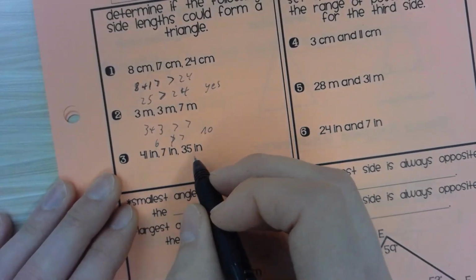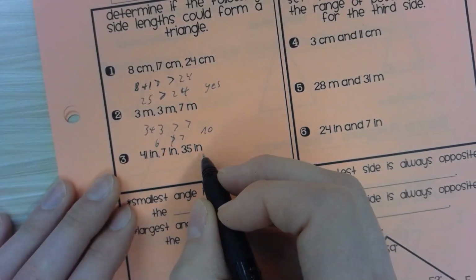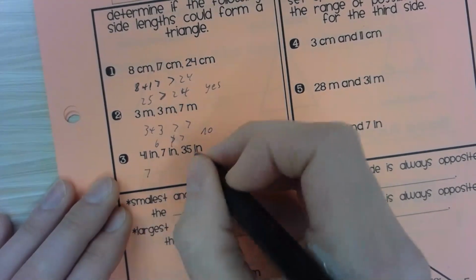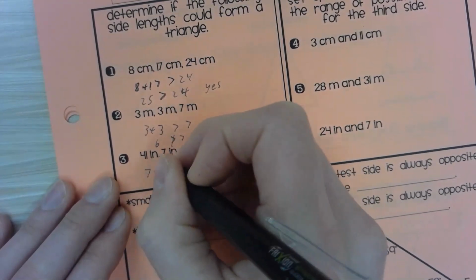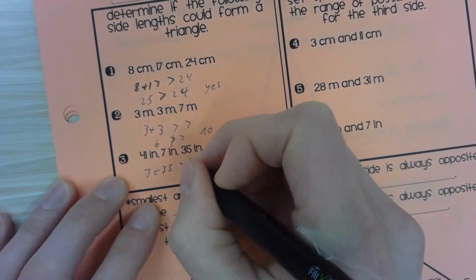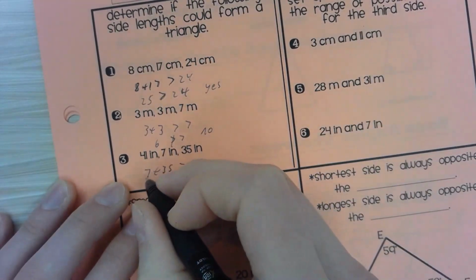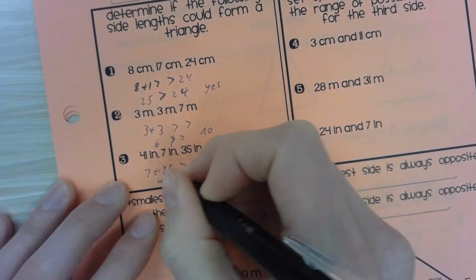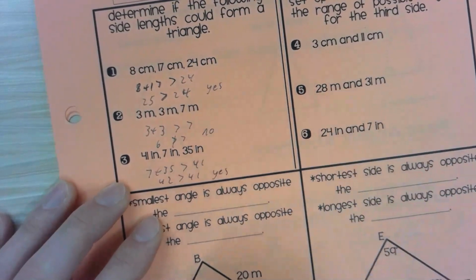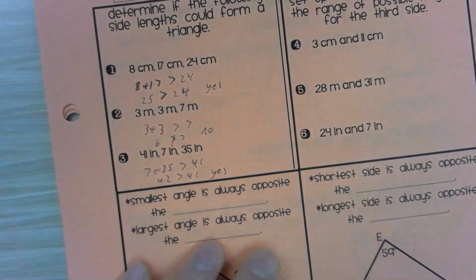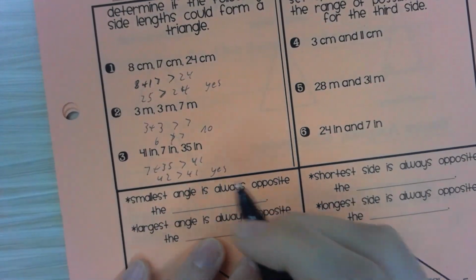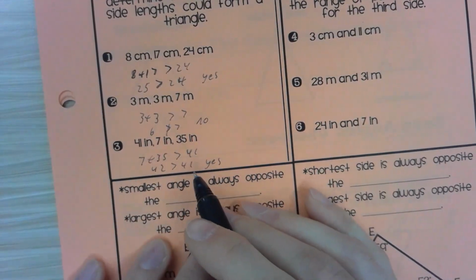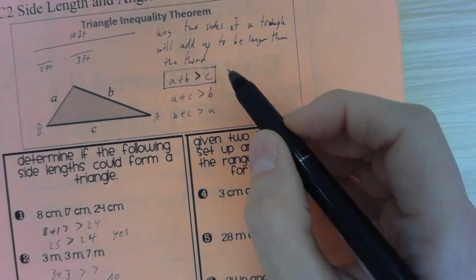41 inches, 7 inches, and 35 inches. Notice we're not always given the two smaller ones first, but we do need to add the two smaller ones. So 7 plus 35, is that bigger than 41? Well, 7 plus 35 is 42. 42 is bigger than 41, so yes. Okay.